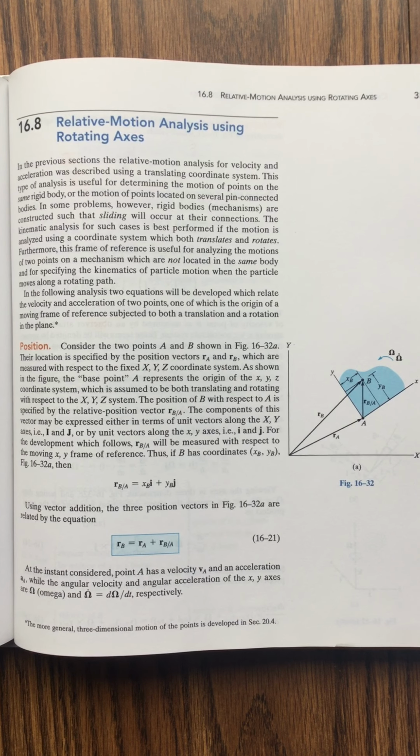This is an introduction to section 16.8. Previously, we looked at relative motion for 2 points A and B, which were on the same rigid body. Now we're going to look at relative motion for 2 points which are not necessarily on the same body.